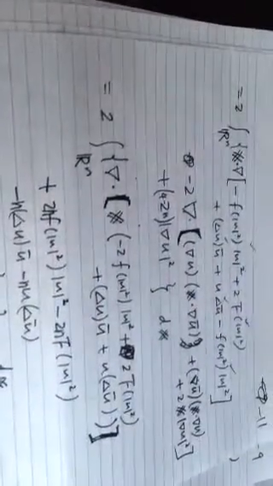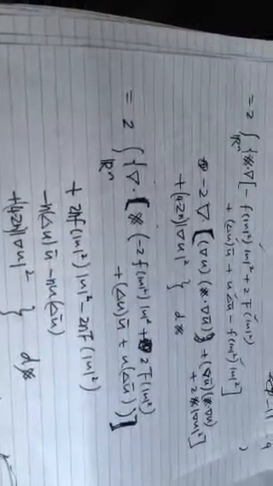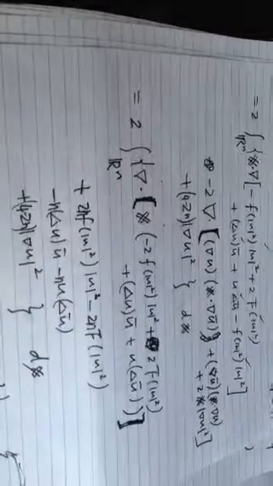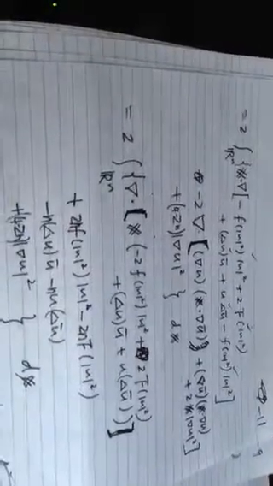Therefore, if I substitute all this into the original equation, this is what I got: 2 times the integral of x dot gradient of minus f of u squared plus 2 times capital F of u squared, times gradient u bar plus u Laplacian u bar minus f of u squared, minus 2 divergence of certain terms, and plus 4 minus 2n times the square of gradient u.